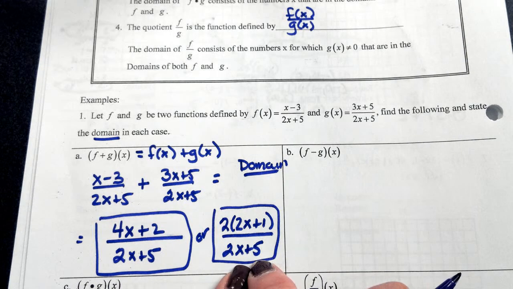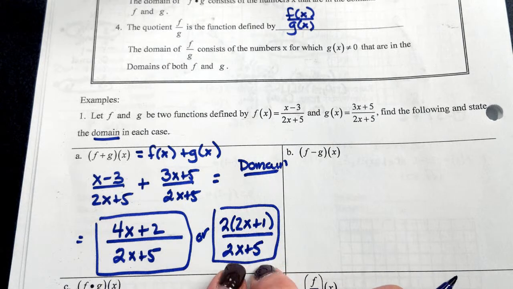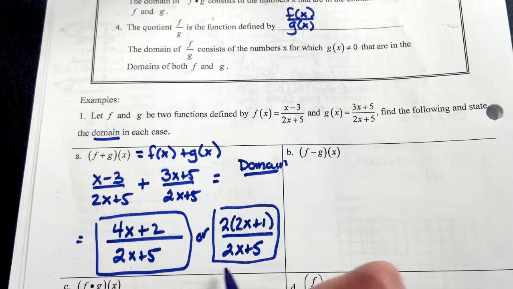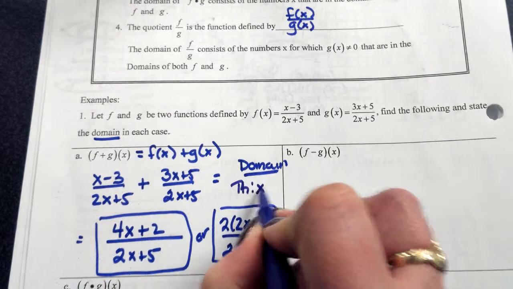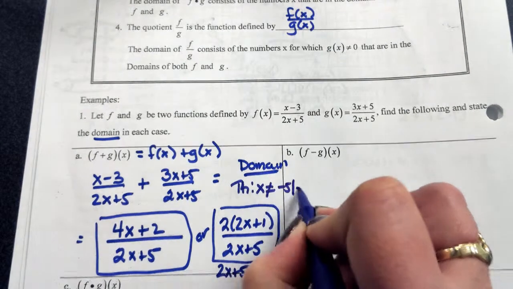At what particular x value? What's the x value going to be? So negative 5 over 2. Because remember, you have to take the denominator and set it equal to 0. So the domain is going to be all real numbers except x cannot be equal to negative 5/2.